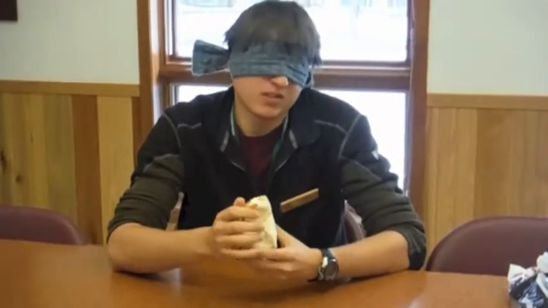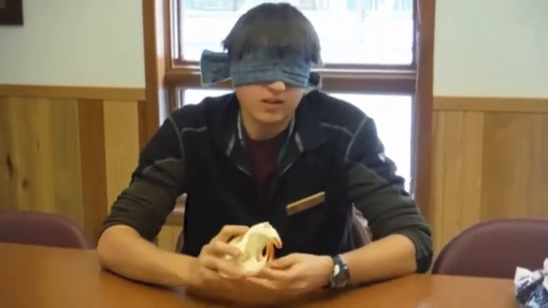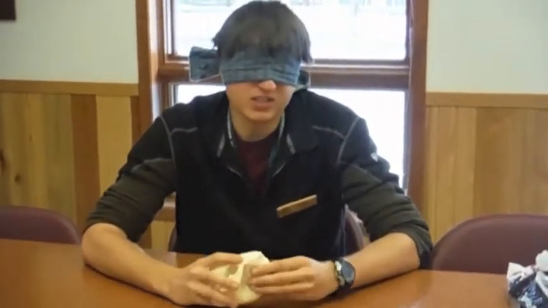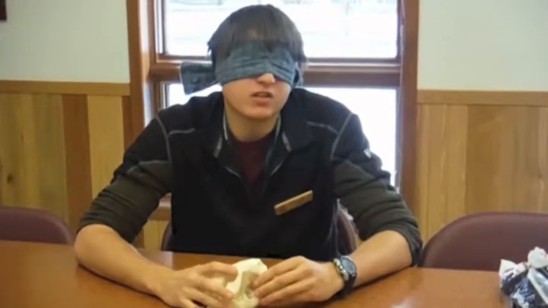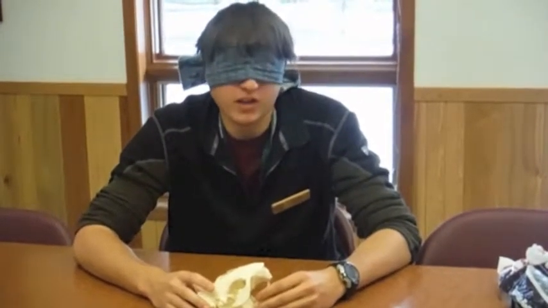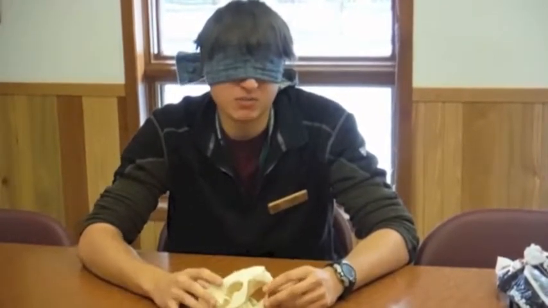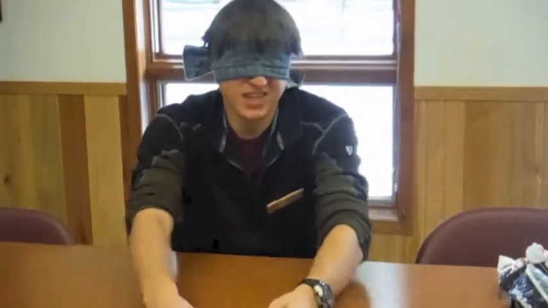Because after the allotted time that you give them to identify this object by their sense of touch, you will then collect all the skulls back from the students while they are keeping their blindfolds on, and you will set them into a pile on the table.